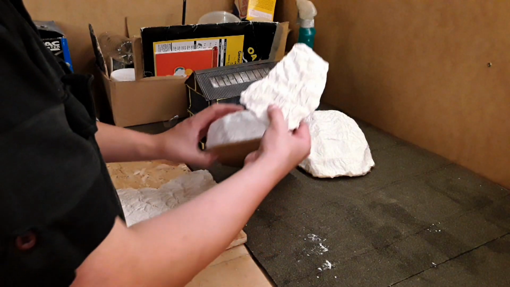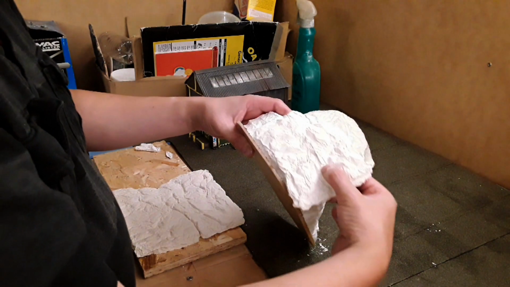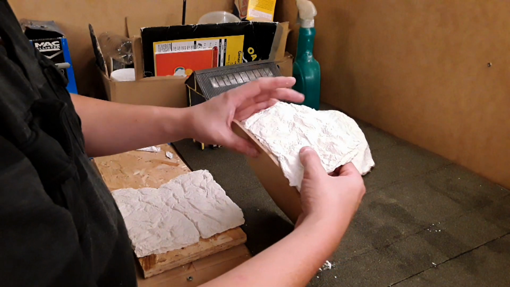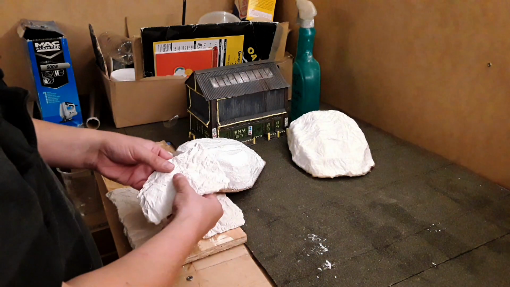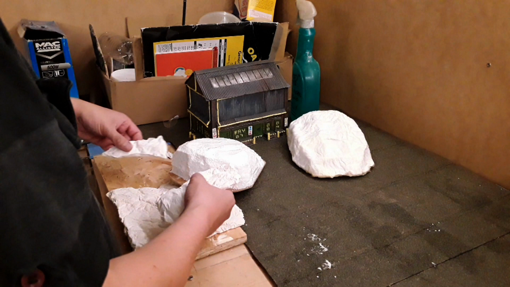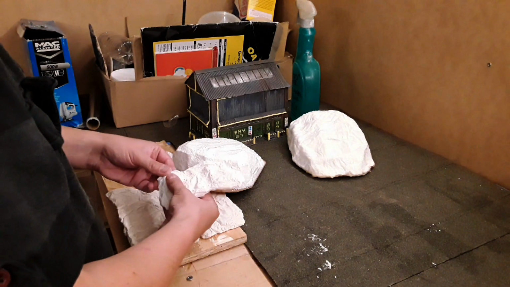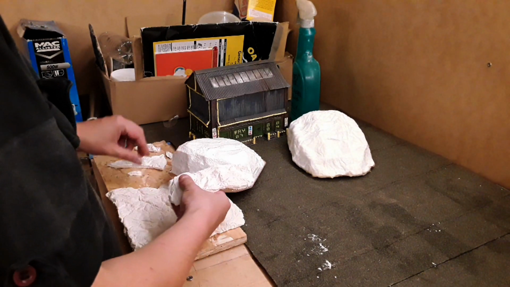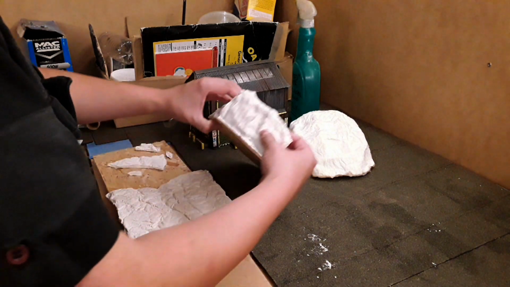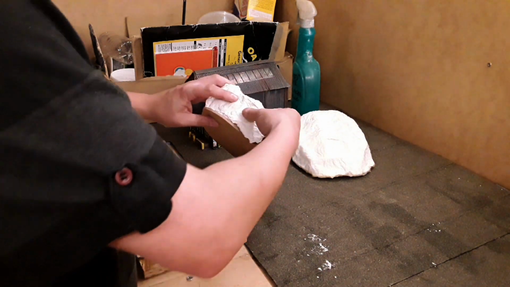So what I'm going to do next is trim the rock mould down so that I can use parts of it as the rock face for the polystyrene based model. As the plaster is fairly brittle, I can just break it off by hand. If need be, you could also use a cutting knife or craft knife if that would work better for you.